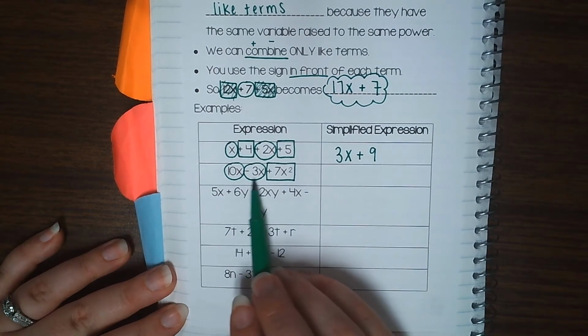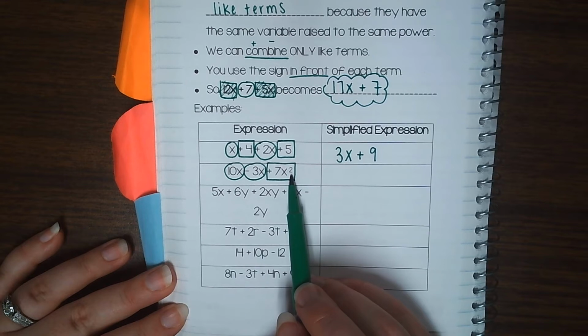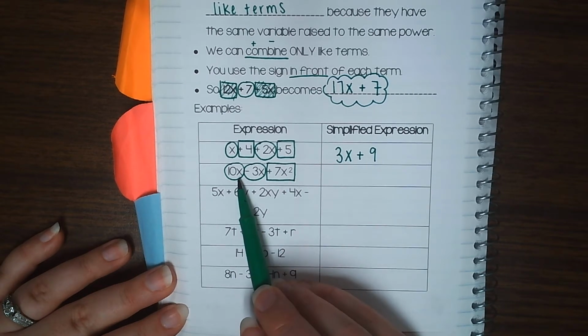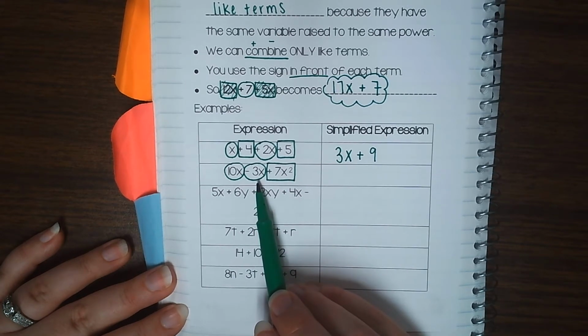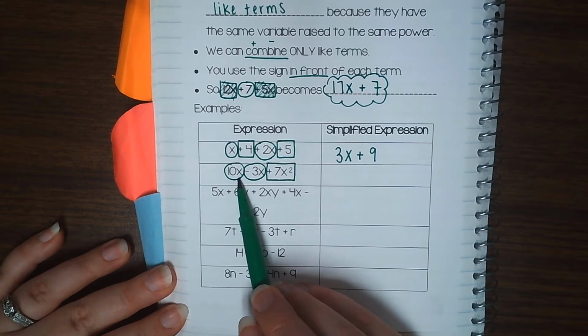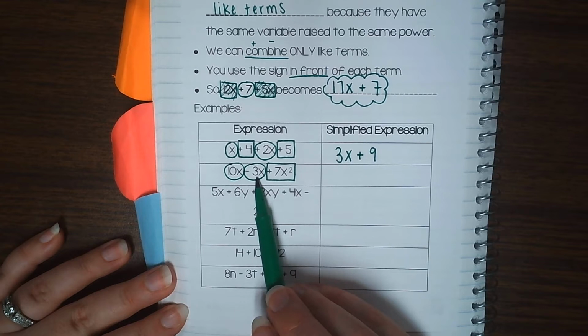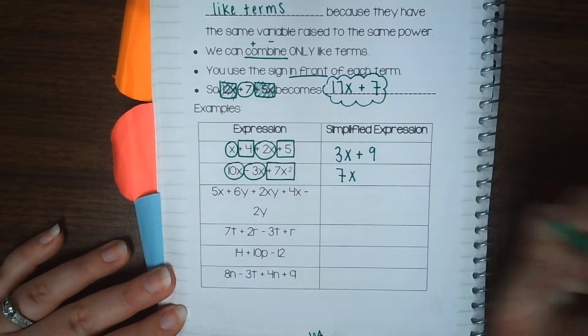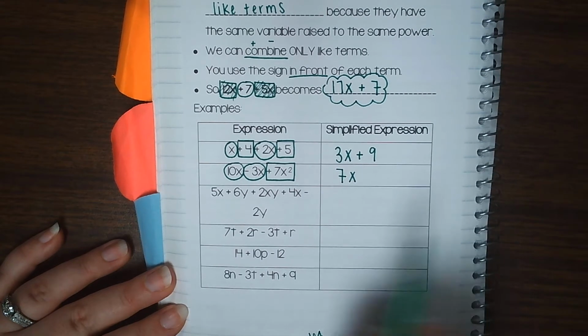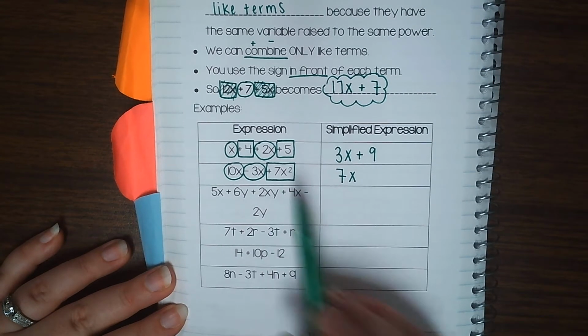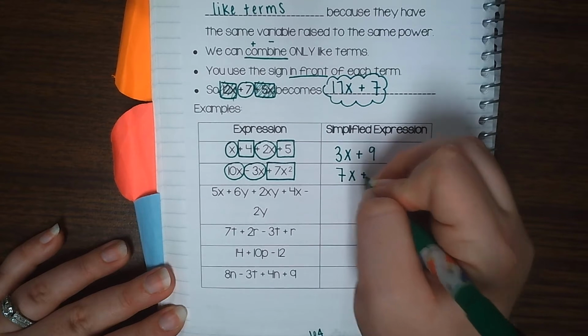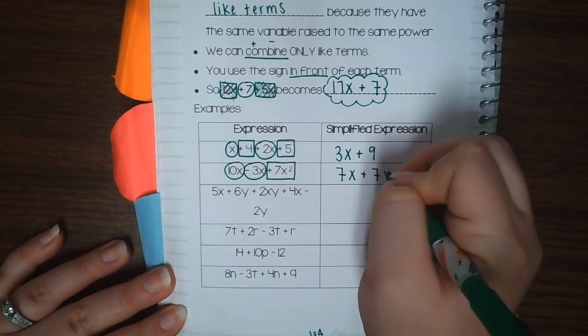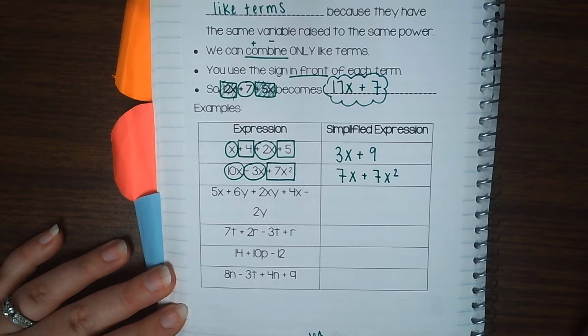Remember, it's not like these other two because it's raised to the second power. These two are not raised to the second power. So 10x minus 3x. Well, if I had 10 and I took 3 away, that would give me 7x, and it's a positive 7, plus 7x squared. There's nothing to combine with 7x squared, so we just bring it over.